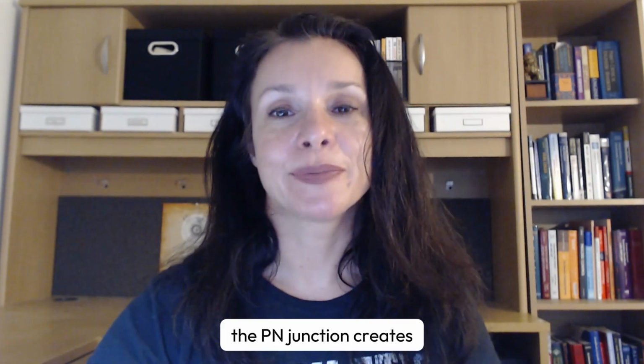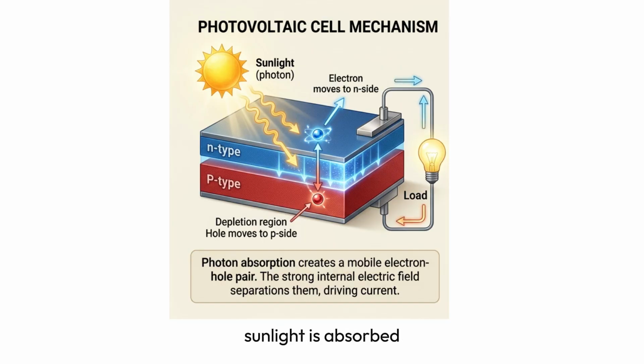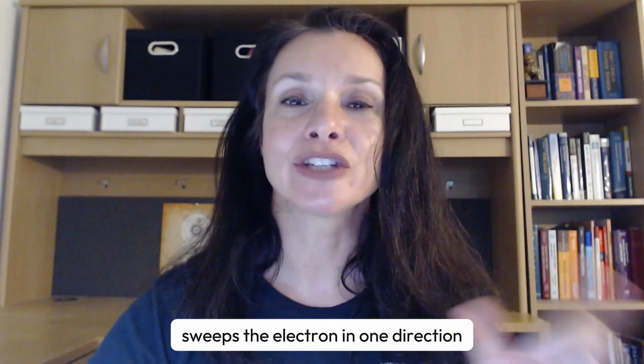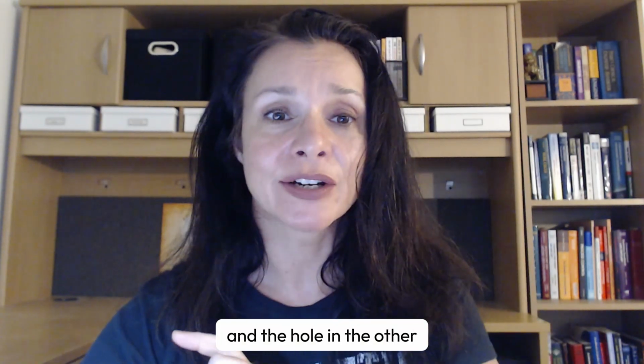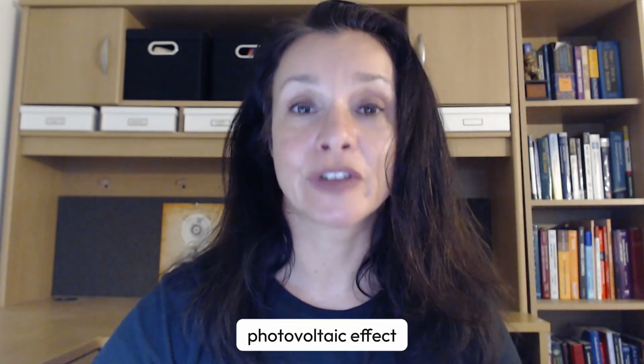So in the solar cell, the PN junction creates a built-in electric field. When a photon of sunlight is absorbed, it knocks an electron from the valence band to the conduction band and creates an electron-hole pair. And that built-in field sweeps the electron in one direction and the hole in the other, which generates an electric current. This is called the photovoltaic effect.